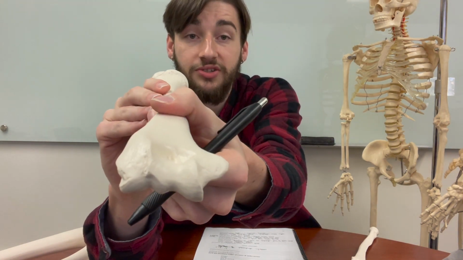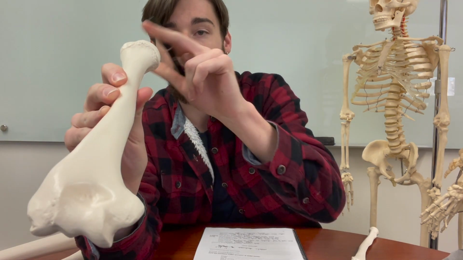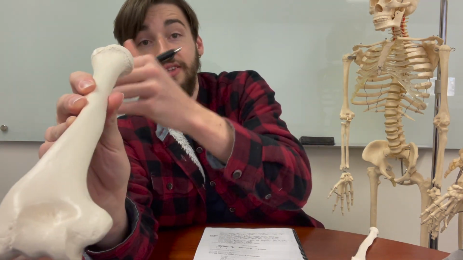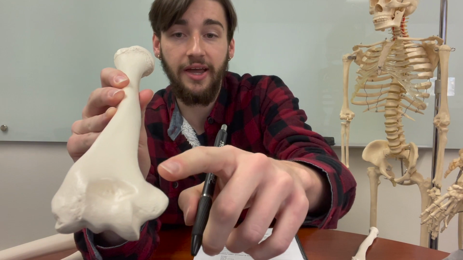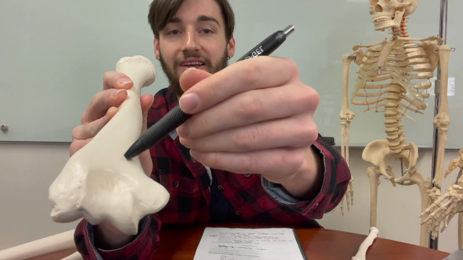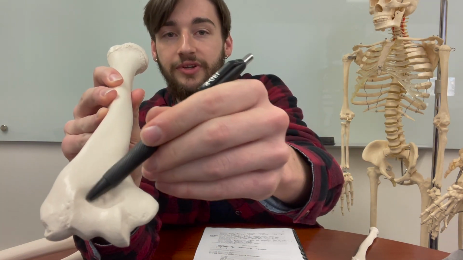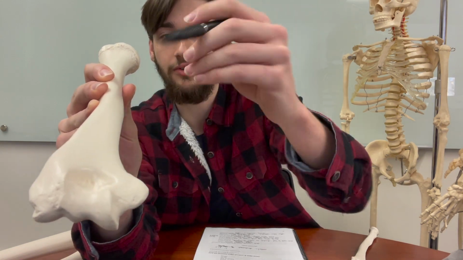But for the time being, we're going to flip the bone around. So now we're on the posterior side of our humerus, right? We've still got the head up here, but now it's pointing this way. We're looking at the posterior side. The posterior side is going to have the olecranon fossa. That's this deep region on the posterior side of our humerus.